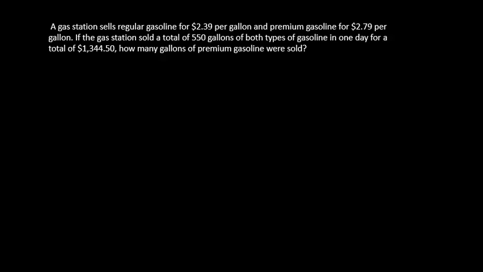If the gas station sold a total of 550 gallons of both types of gasoline in one day for a total of $1,344.50, how many gallons of premium gasoline were sold?